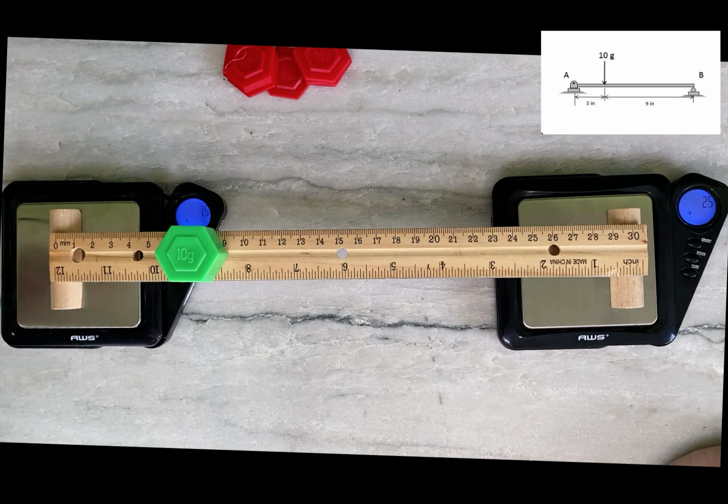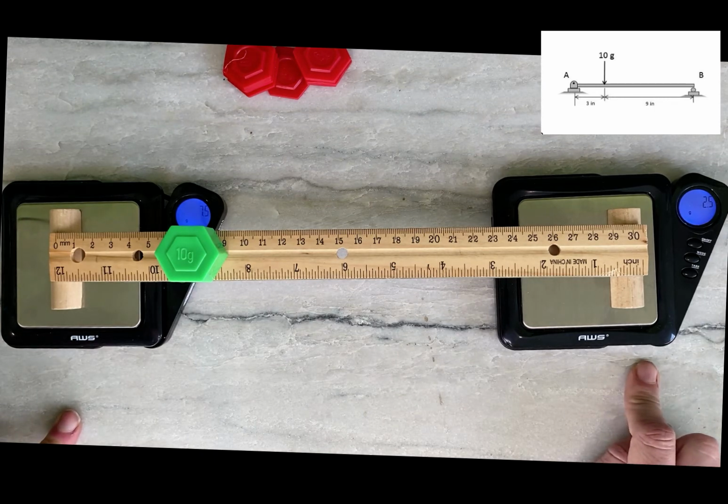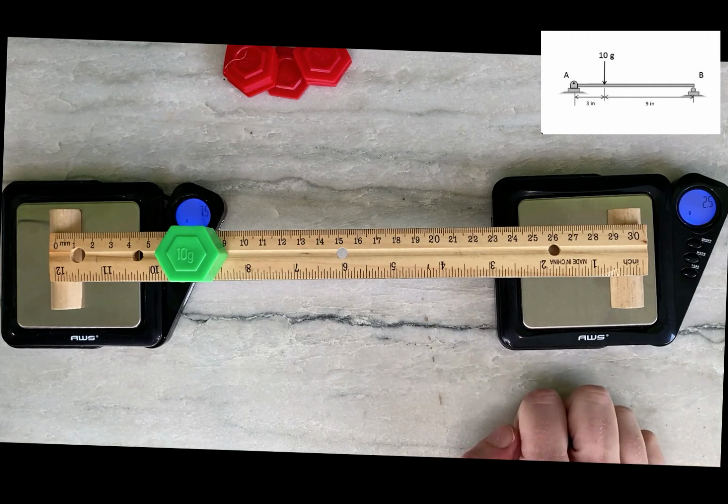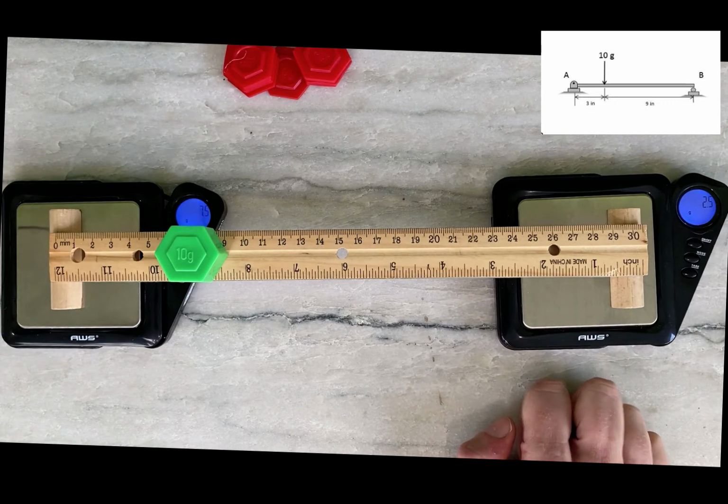And when I do that, you see that AY, which is shown on the left-hand side here, reads 7.5 grams, and then 2.5 grams BY on the right-hand side, which sums up, yay, to 10 grams. Okay, and that was number 4.